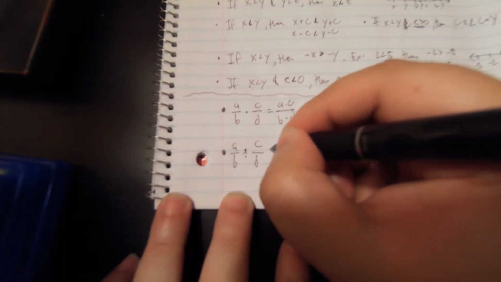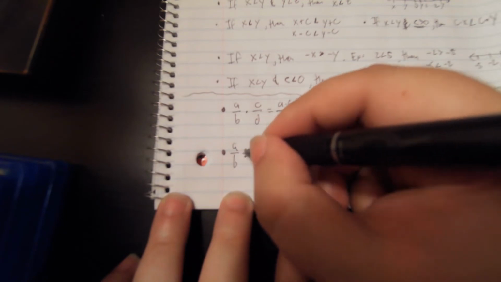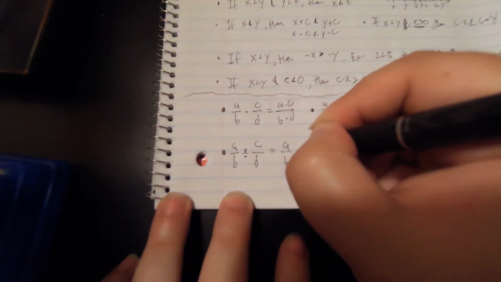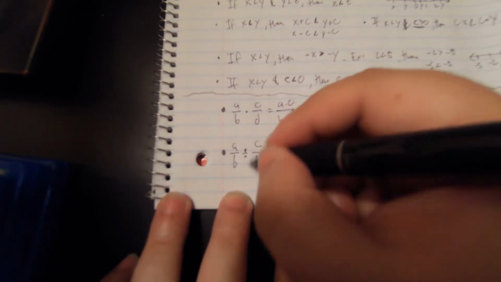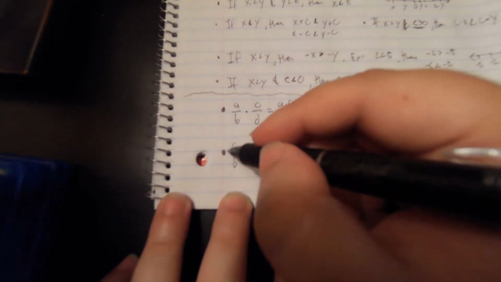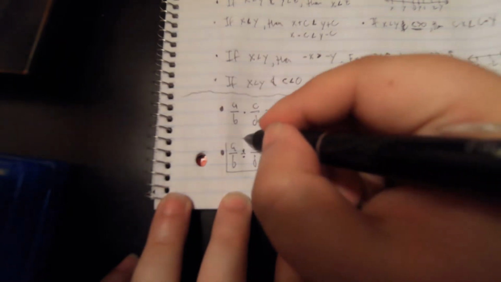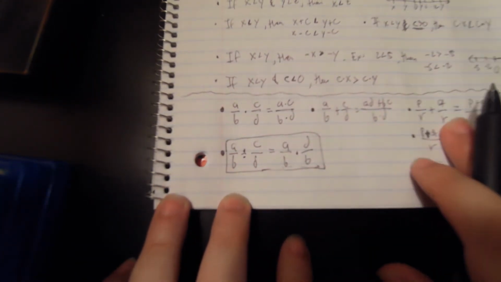Well, actually, this quantity, a over b divided by c over d, is just equivalent to a over b times, basically, flip the fraction you're dividing by: d over c. Alright. So that's how you divide fractions. This is the manner in which you divide by a fraction.